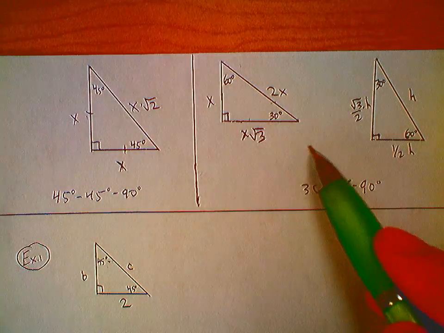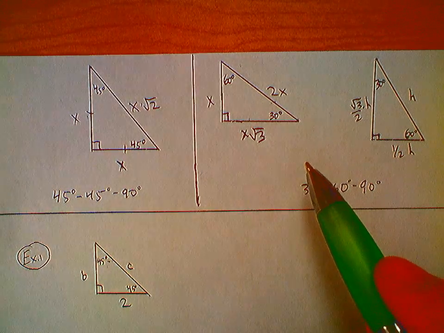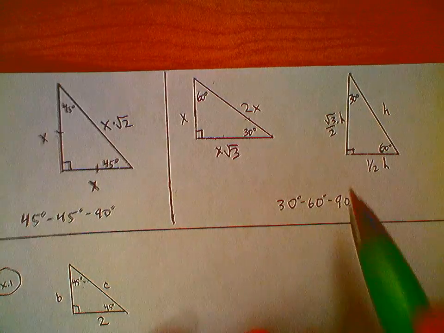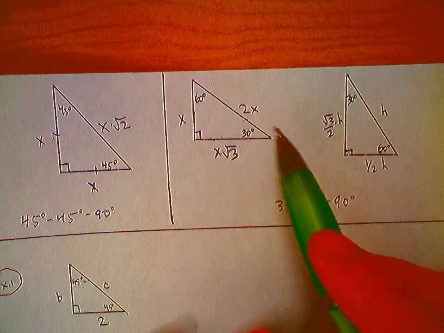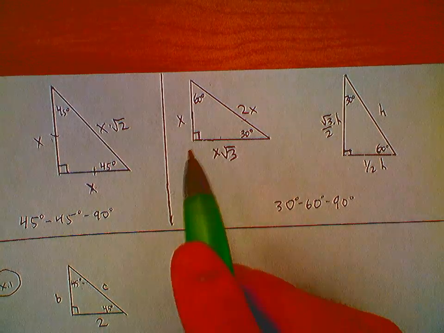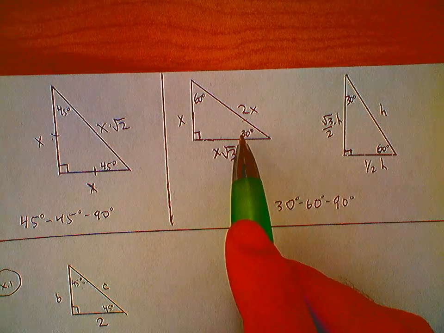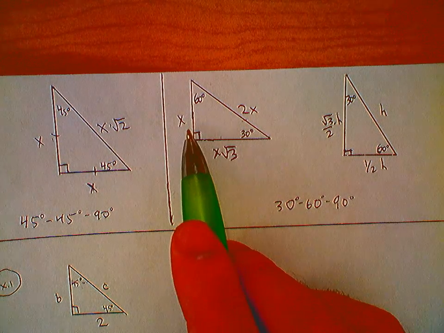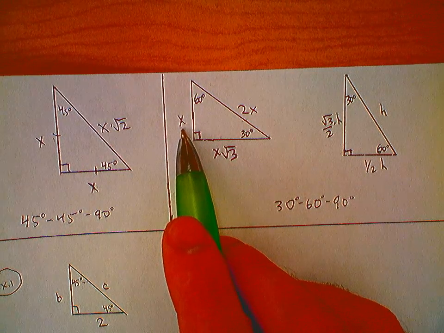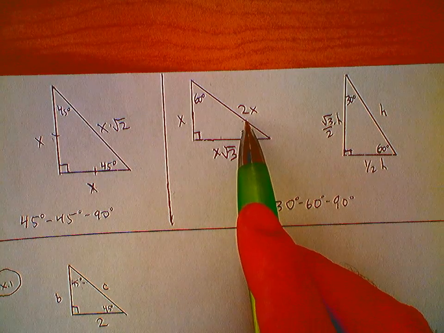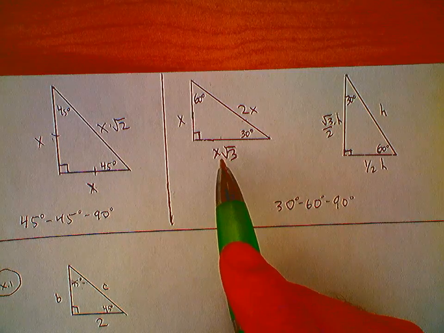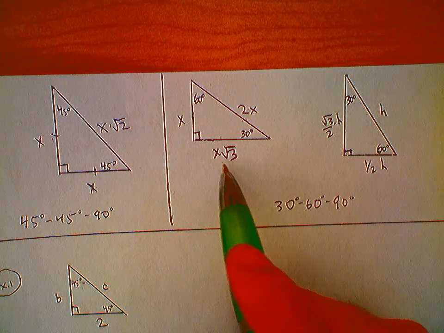When we get to 30-60, the relationships are a little bit more involved, slightly more complicated, though not much more so. So when we get to the 30-60 triangles, their relationship works like this. We've got the shorter side. Our shorter side is the one across from the 30-degree angle. If we know that length, here's what else we know. We know that the hypotenuse is twice that length. And we also know that the other leg is that length times square root of 3.